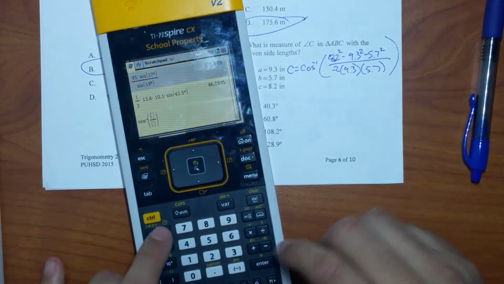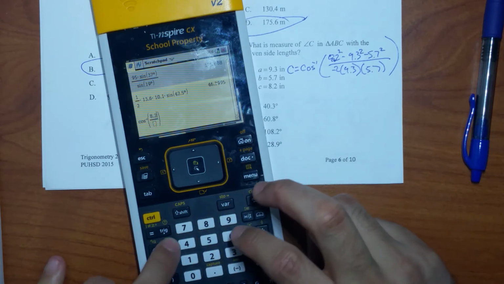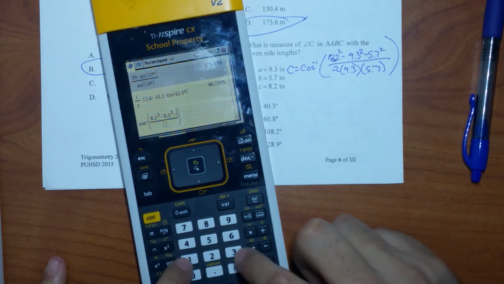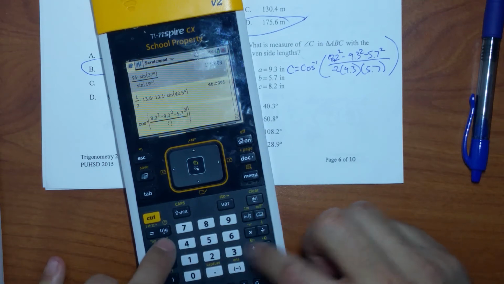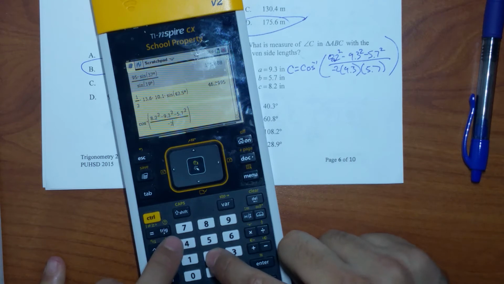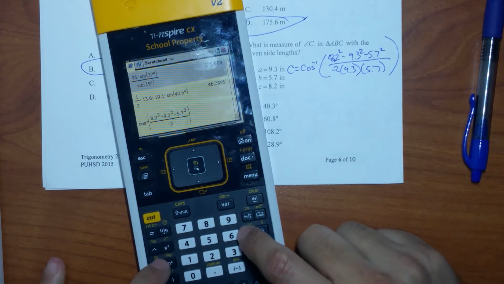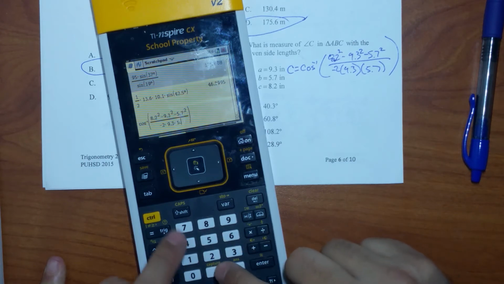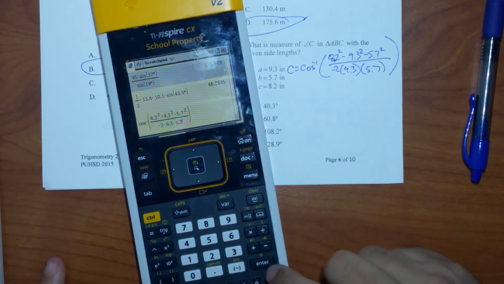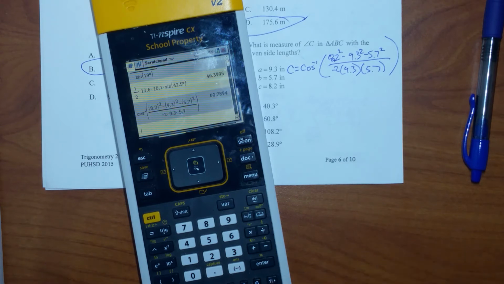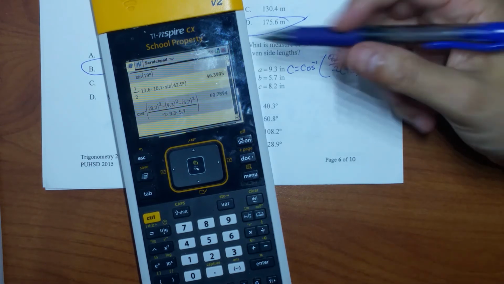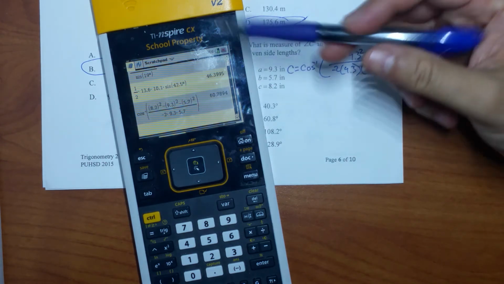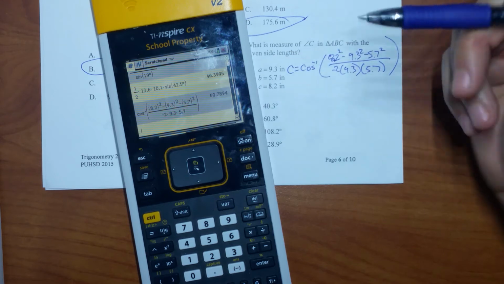Now inside there, control divide, 8.2 squared minus 9.3 squared minus 5.7 squared all over negative 2 times 9.3 times 5.7. And just go ahead and hit enter, and we come up with about 60.8 degrees, right? Now, this one's a serious one that I have to make sure it's in my calculator.